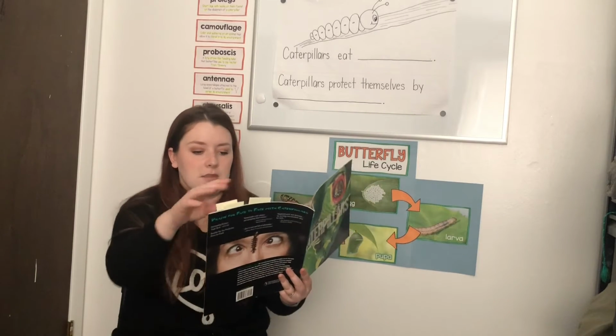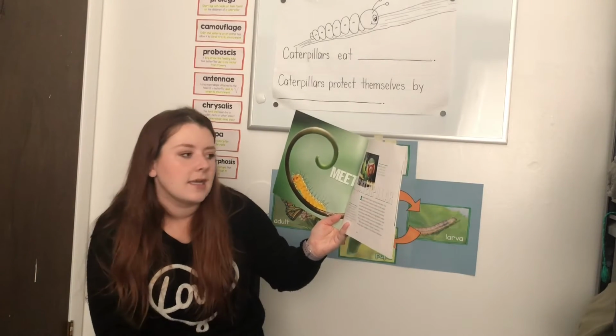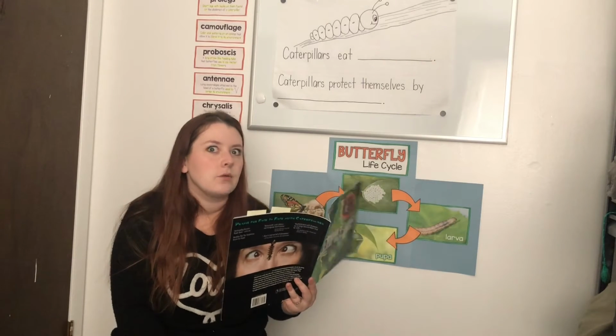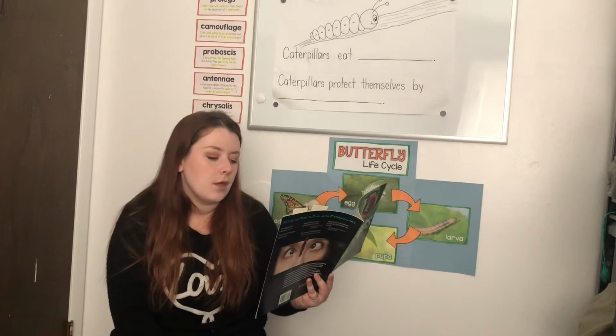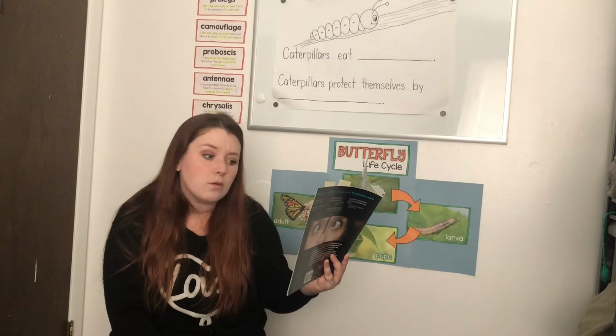This first part says, meet the caterpillar. Imagine what it is like to grow up as an insect. What insect would you like to be? I think I would like to be a roly-poly. Those are my favorite. You wouldn't have a skeleton inside you like people do. You'd have one on the outside.